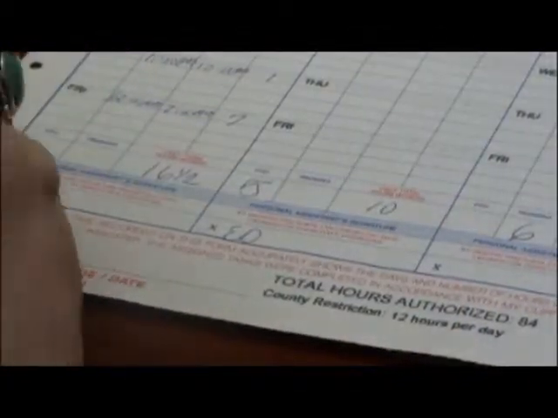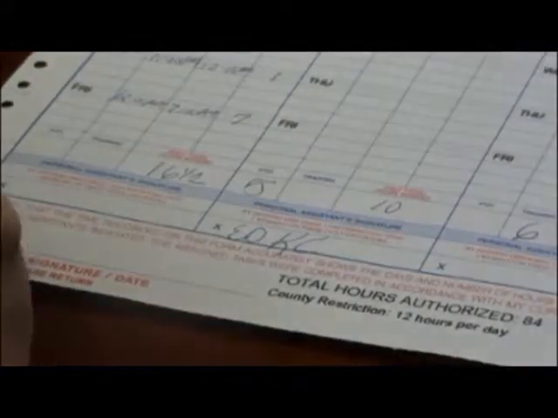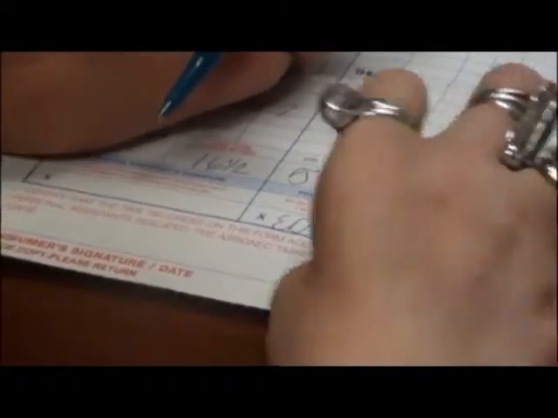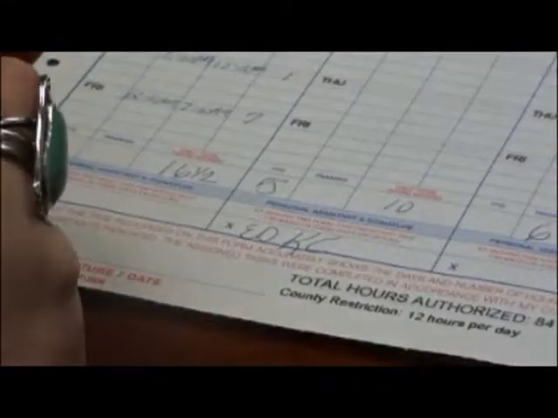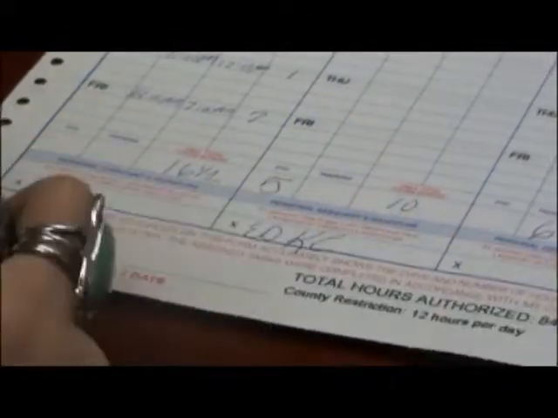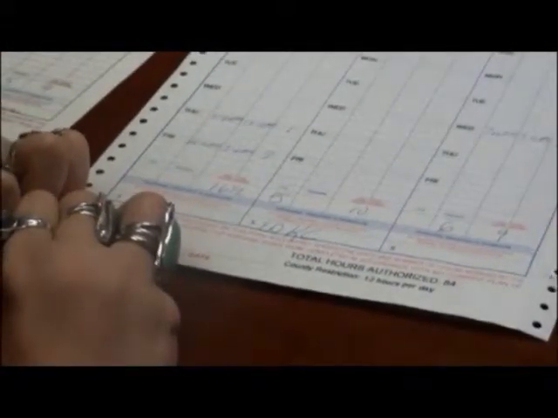Your best bet would be to do ED, which are her initials, and then your initials, which in this case would be Keith, KC. Whenever possible, if you fax this and then have the person sign before you send the original in, that is always best. But we must have signatures for all the personal assistants, otherwise we cannot process the timesheet.